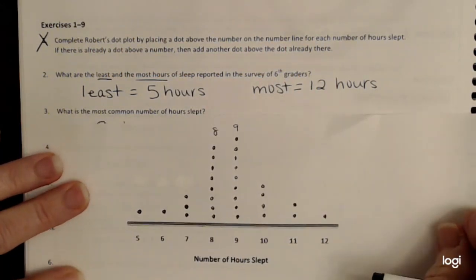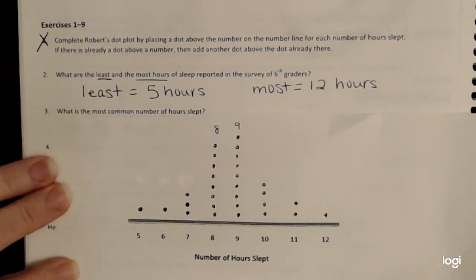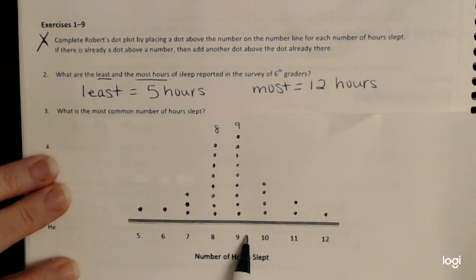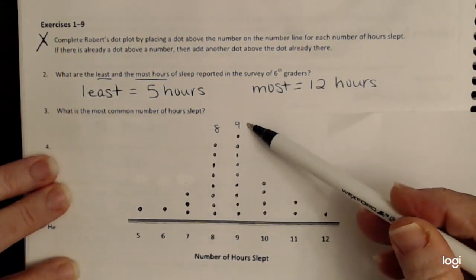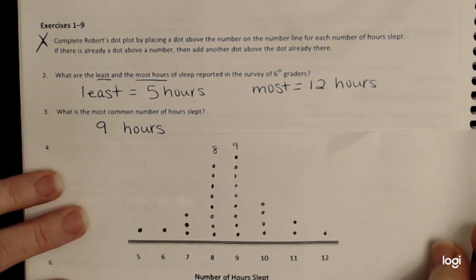Okay, the next question says, what is the most common number of hours slept? Well, if I notice here, we range from 5 to 12. 5 and 6, there aren't very many students that have 5 or 6 or 7 hours. I have the feeling most of you might be right here right now. But to me, it looks like here the most would be 9 because it has the most dots. Most common is 9.